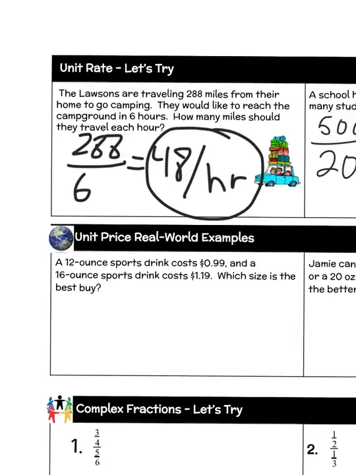All right, this next one says a 12-ounce sports drink costs 99 cents and a 16-ounce sports drink costs $1.19. Which size is the best buy? All right, so remember, like we did for the first couple problems, the money will go on top. So we have the 99 cents divided by the 12 ounces. And this equals 8 cents per ounce.